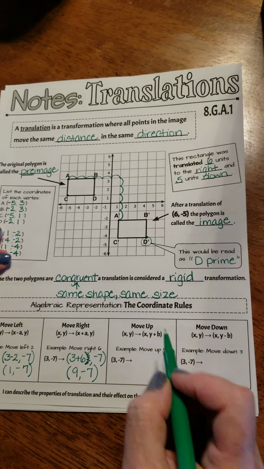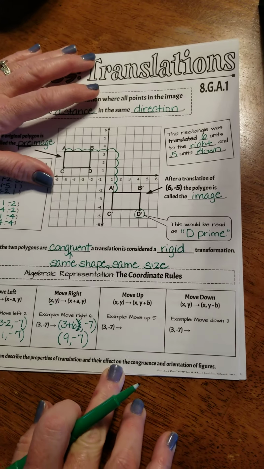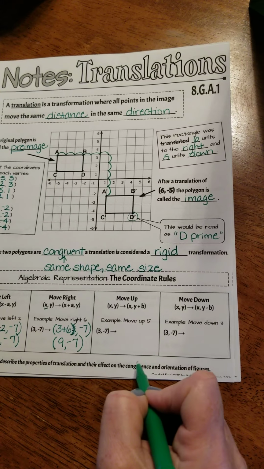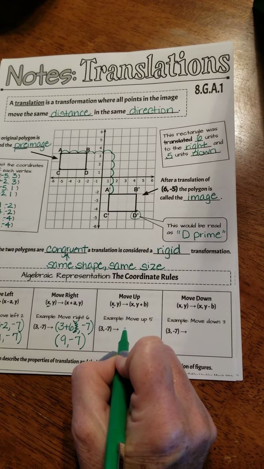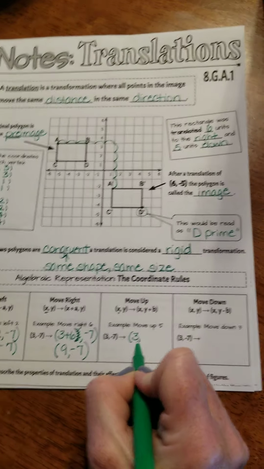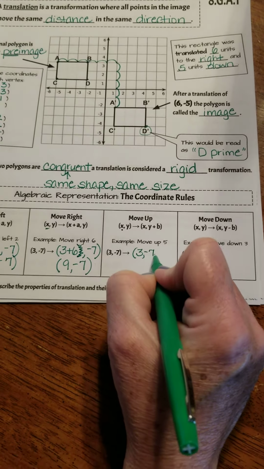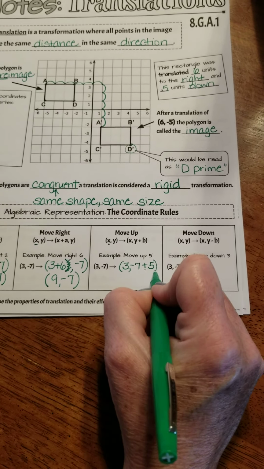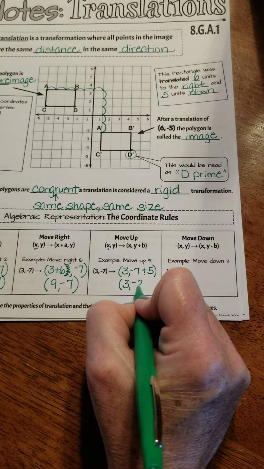Let's talk about if we move it up and down. That's going to change our y value. If we wanted to move it up 5 units, x this time is going to stay the same. So this time we'll stay at 3, and y will be negative 7 plus 5 because we're going in the positive direction. The new point then would be 3, negative 2.